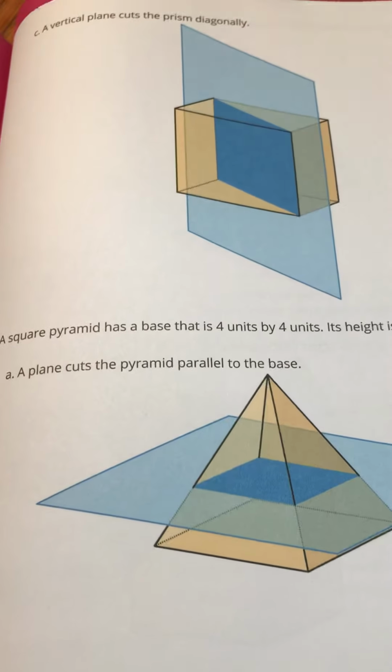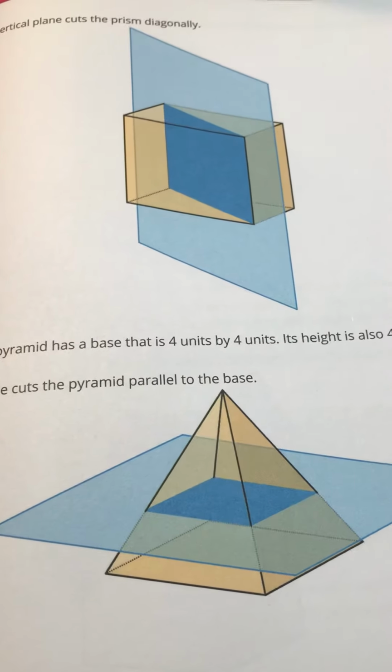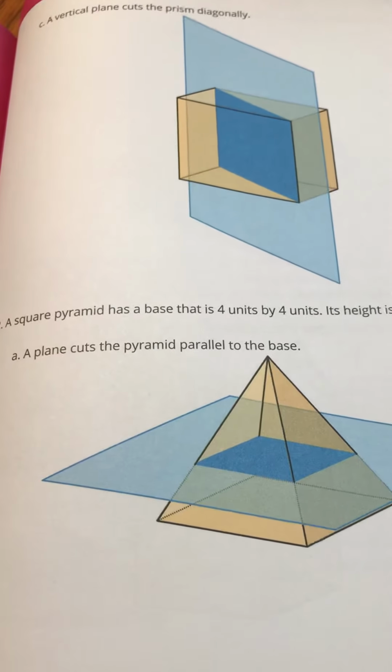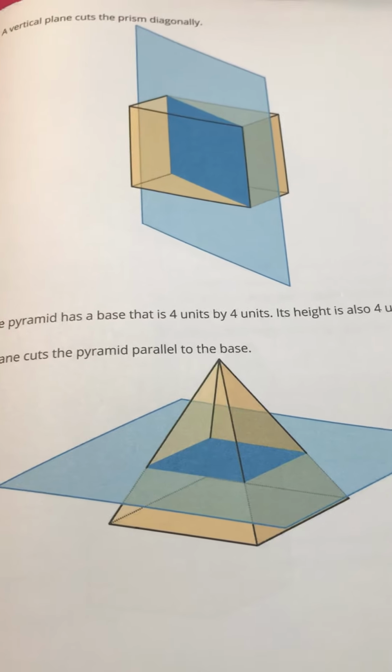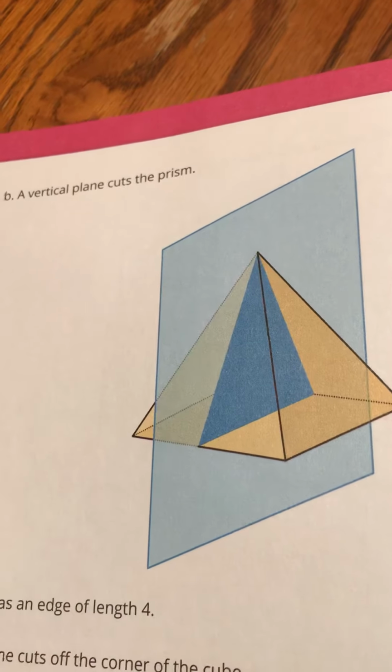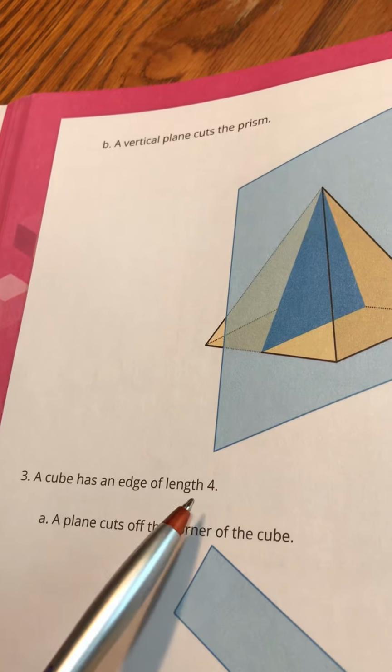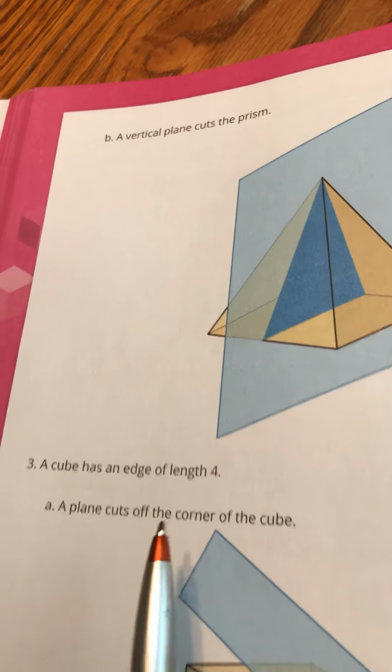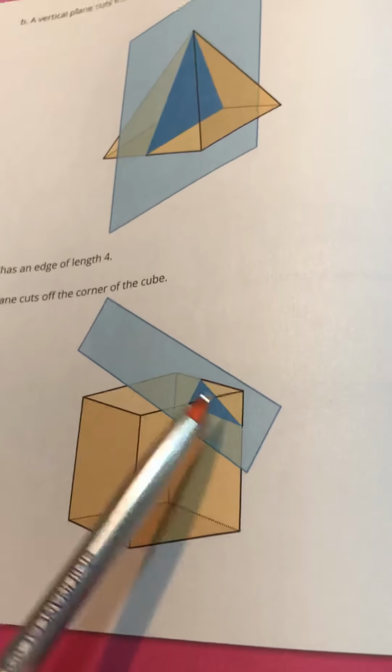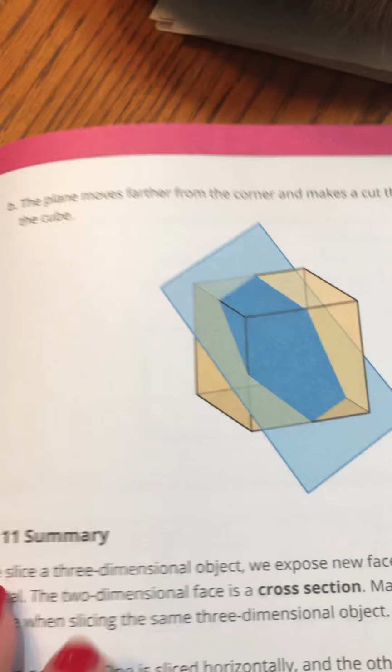A square pyramid has a base that is 4 units by 4 units. Its height is also 4 units. So a plane cuts the pyramid parallel to the base, just like that. A vertical plane cuts the prism. A cube has an edge of length 4. A plane cuts off the corner of the cube. And the plane moves farther from the corner and makes a cut through the middle of the cube, like so.